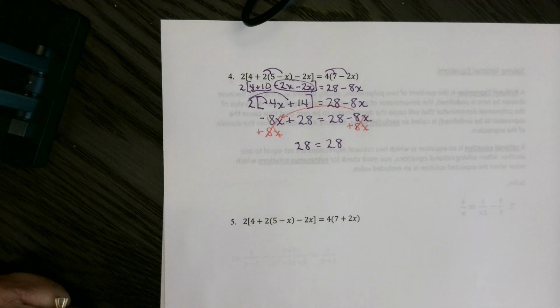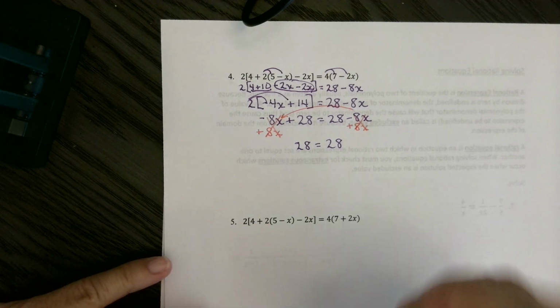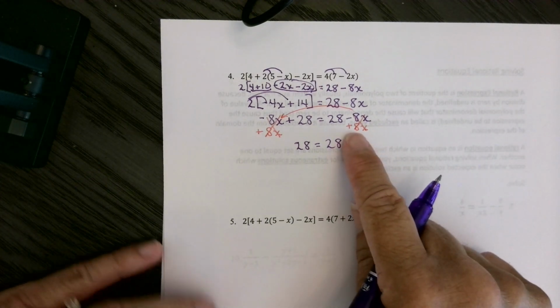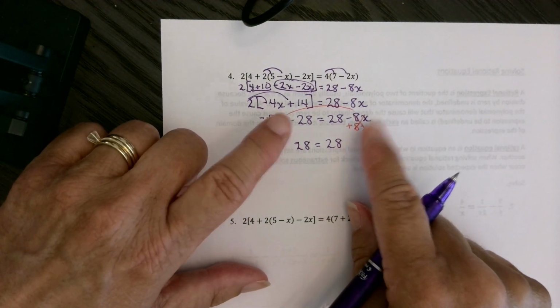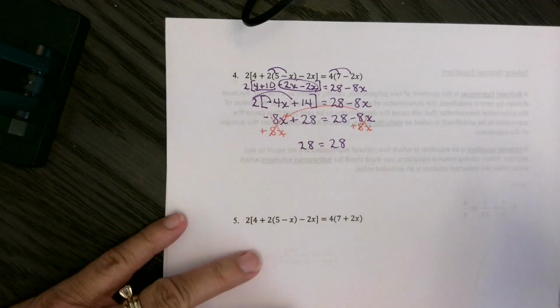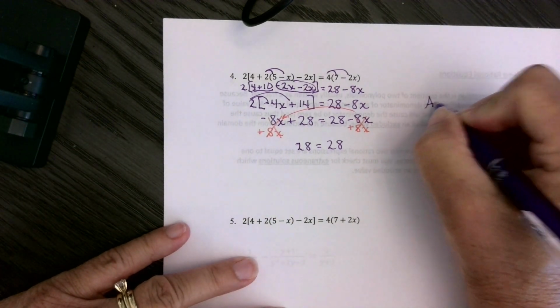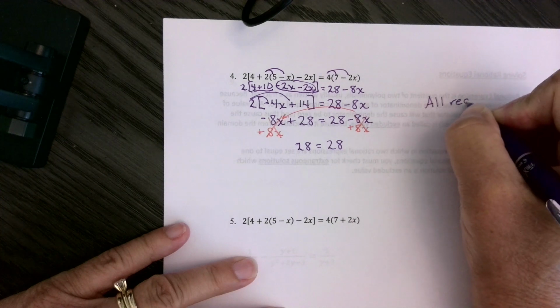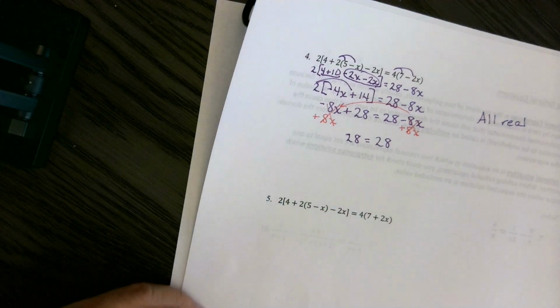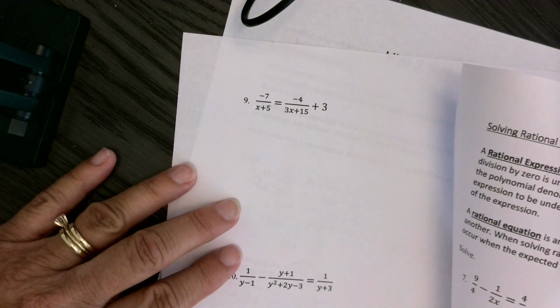Not everything has a solution, and there are problems that have many solutions, an infinite number. Now, when your x's disappear, like they did here, when they cancel each other out, your choices are all real. I think they use solutions for this. I teach different classes in different books.